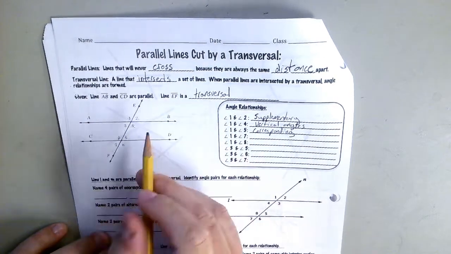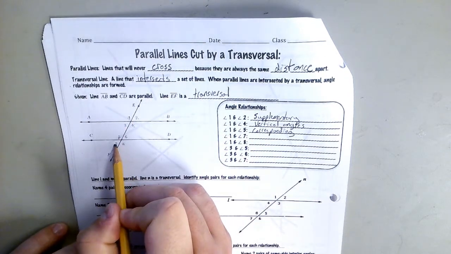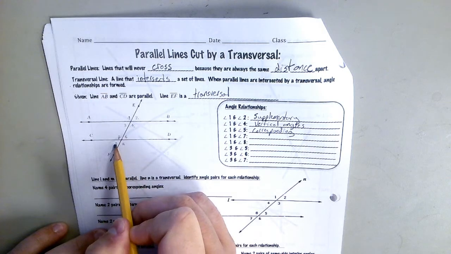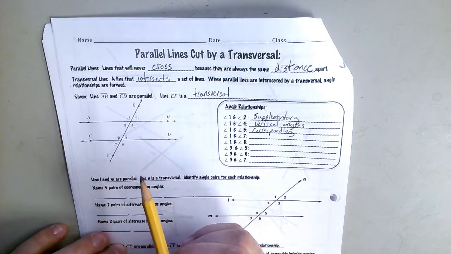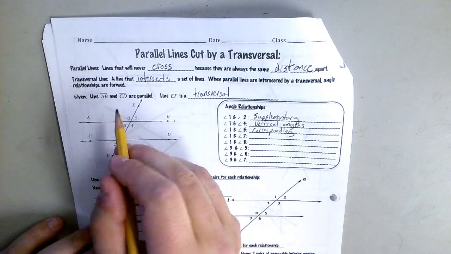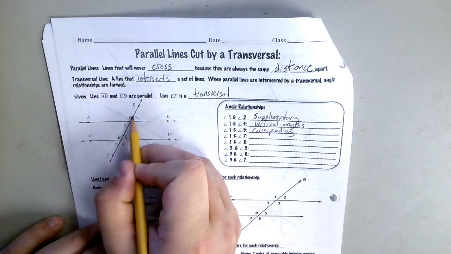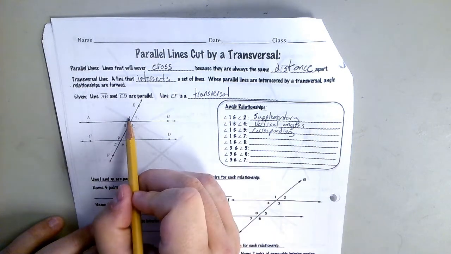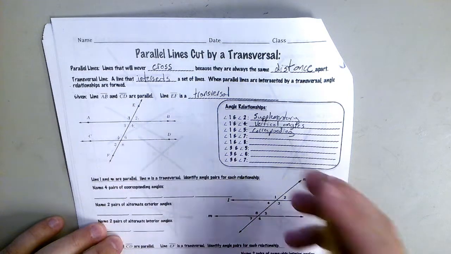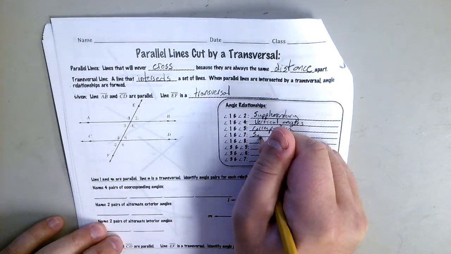Numbers 1 and 7. So 1 and 7 here. You'll notice that they're both on the outside, and they're on like different, well, actually, these ones, 1 and 7, we're going to call supplementary, okay? So 1 and 7, if you add them up, they're going to make that straight line again, so we're going to call these supplementary again.